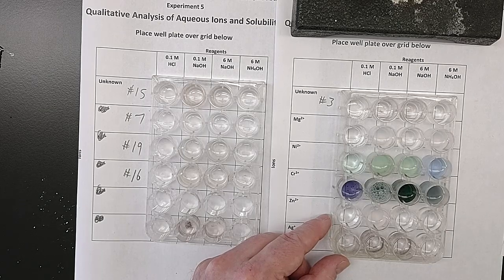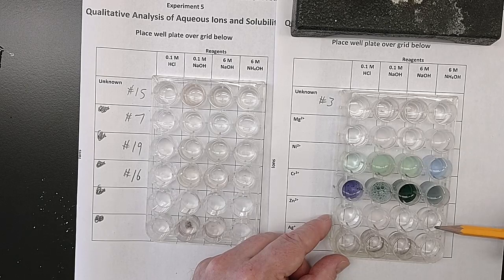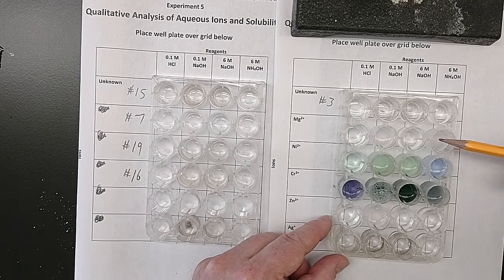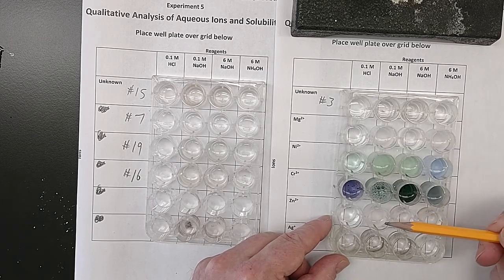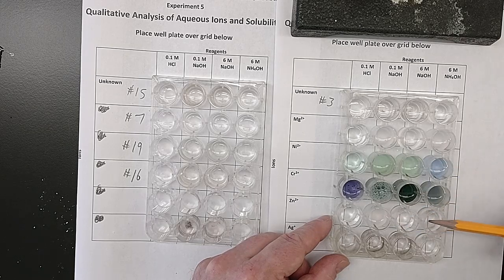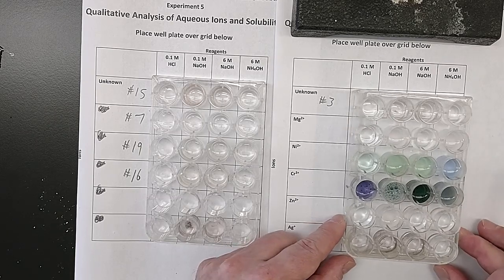So that's different than the magnesium. They look pretty similar, but there's a definite difference. These were all cloudy and white for the magnesium. This one was cloudy and white for the zinc, but the other two went back to clear and colorless, demonstrating the interesting behavior that's different between a main group element, magnesium, and the transition element, zinc.